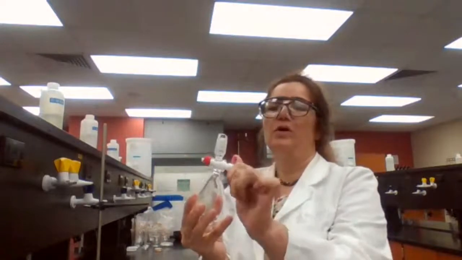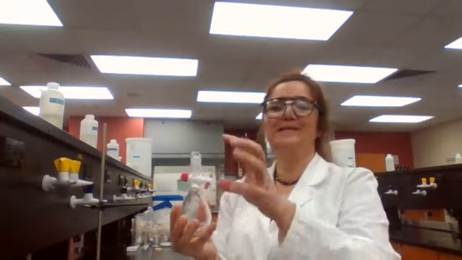So you want to make sure that it's greased, so it's sealed, and you put good enough pressure with the palm of your hand. You hold it like this, and you shake it a couple times. Inside the fume hood, you are going to open the stopcock, and when you open the stopcock, it's going to release the pressure.